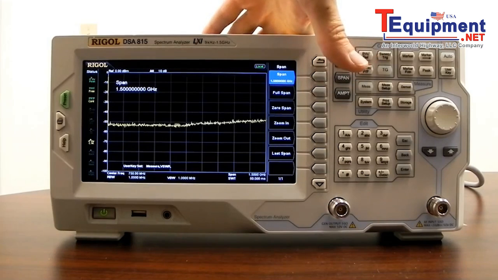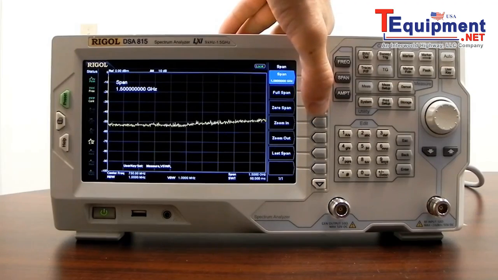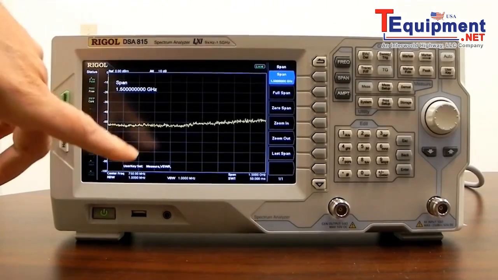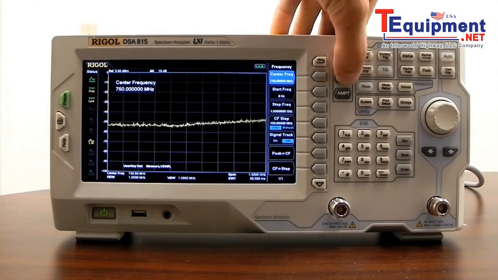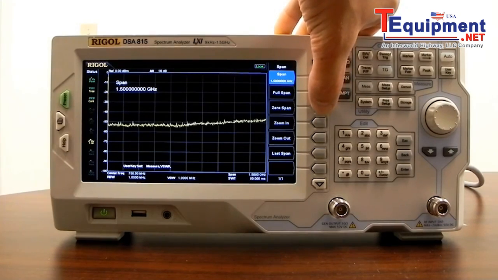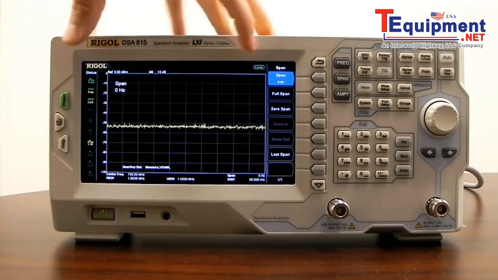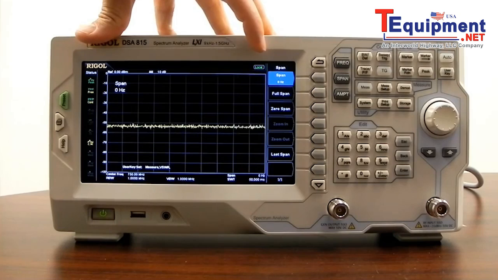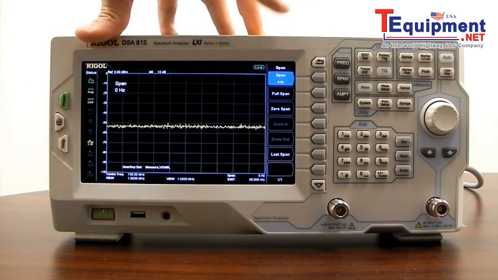Again, we can always get back to full span by pressing that key. But then there's also zero span. Zero span mode works very much like an oscilloscope. It takes the center frequency that we've selected. In this case, the center frequency is 750 megahertz. If we go back to span and press zero span, we are now analyzing signals that are only at 750 megahertz. And now this is amplitude with respect to time. So you can look at time varying signals or the actual modulation of the signal at that particular frequency level. You can think of it as a limited bandwidth, extremely limited bandwidth oscilloscope.